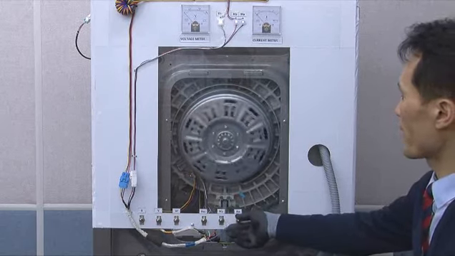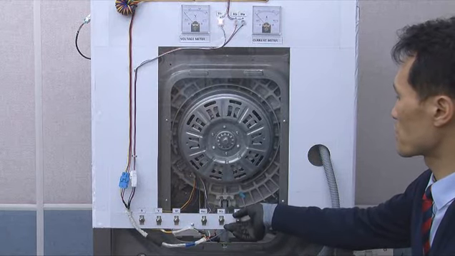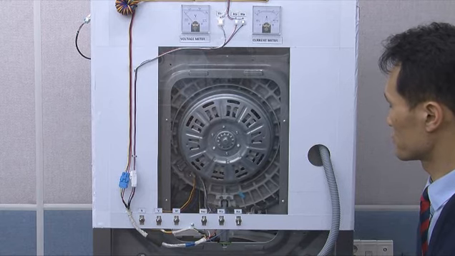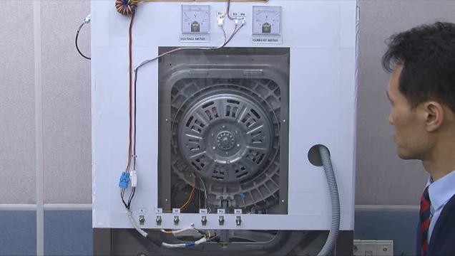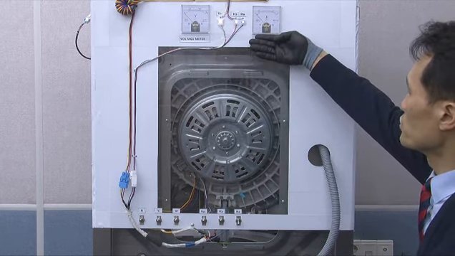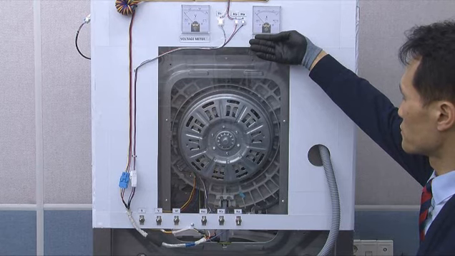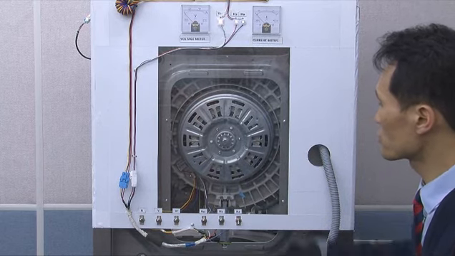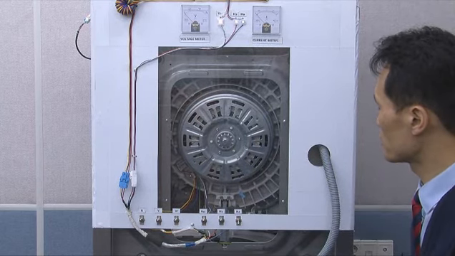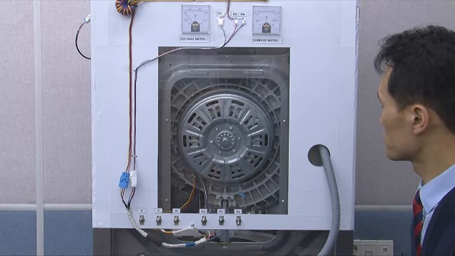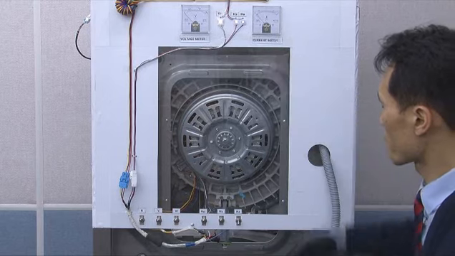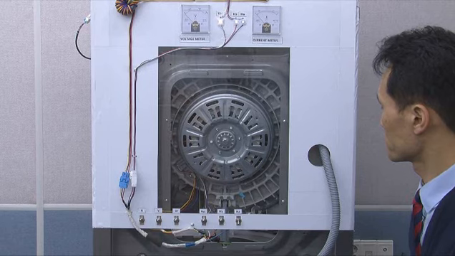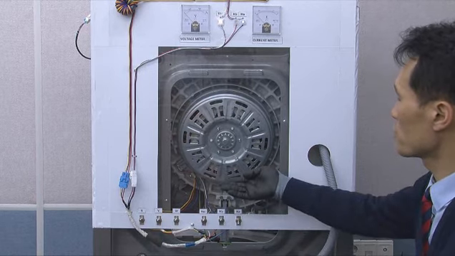Now, we will disconnect Hall sensor A line to reproduce defect symptoms. Current is flowing into motor, but the motor turns slightly counterclockwise. The current flows but motor does not run.